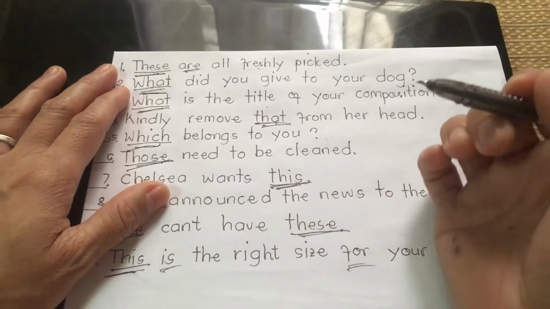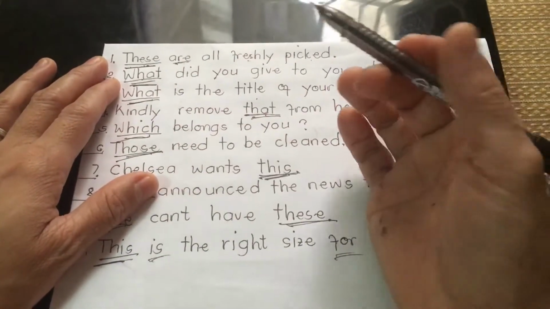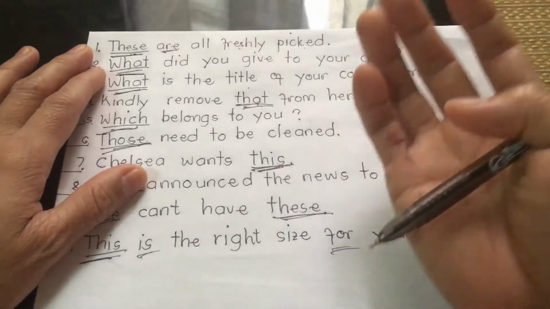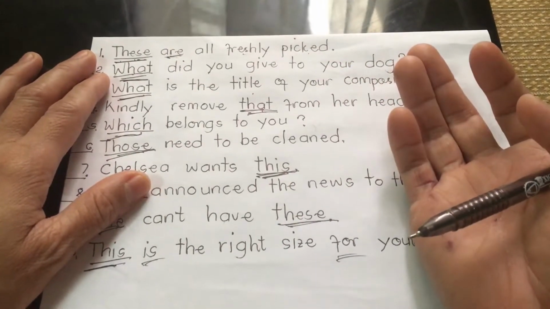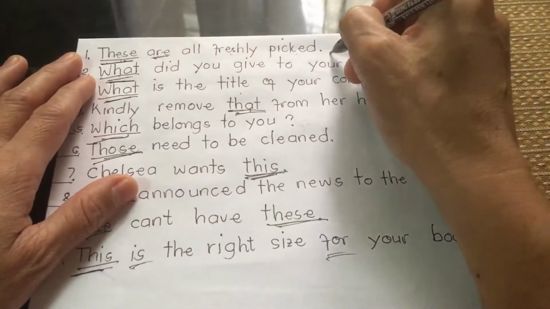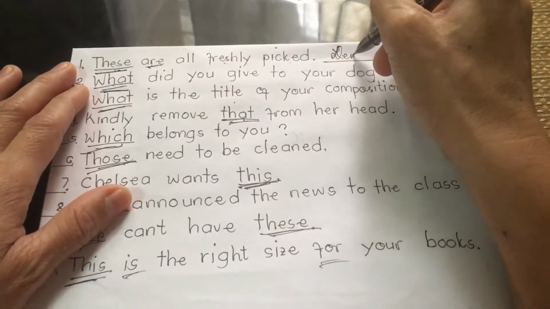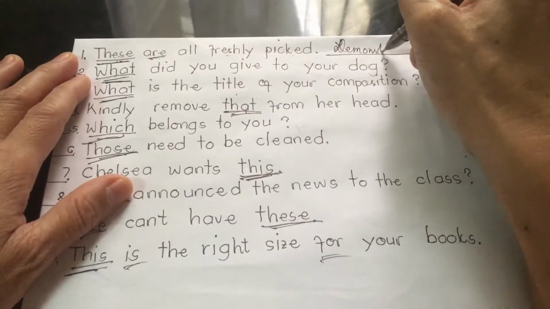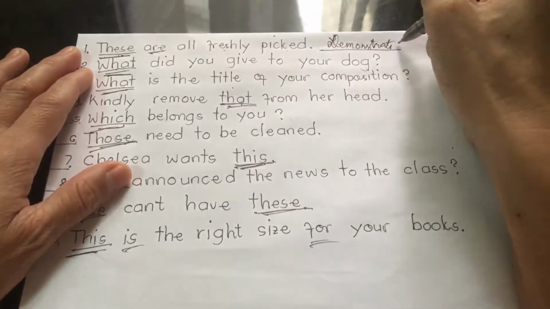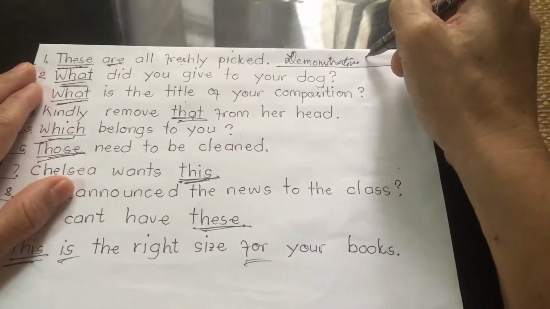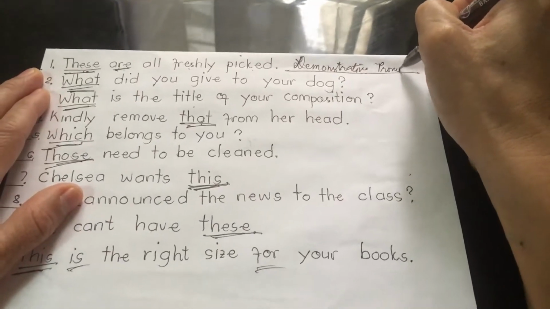These are near to the subject or near the speaker. So that means to say this is what we call demonstrative pronoun.